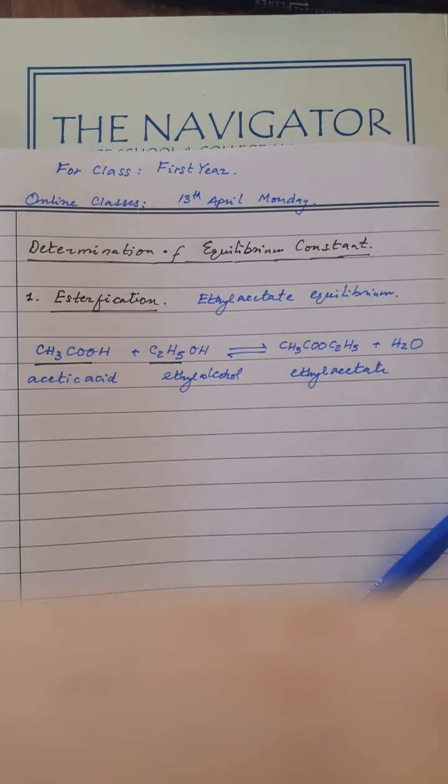You have to make sure that your reaction proceeds and reaches equilibrium, and then the concentrations at the time of equilibrium, when divided, give Kc. Kc is the ratio of the product of active masses of the products to the product of active masses of the reactants, CD upon AB. These are not initial concentrations, these are the equilibrium concentrations.